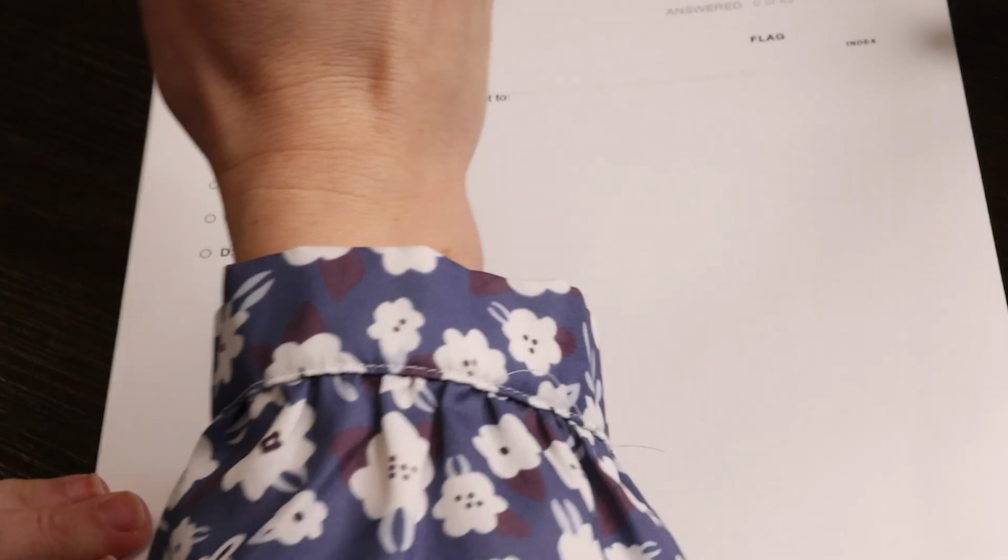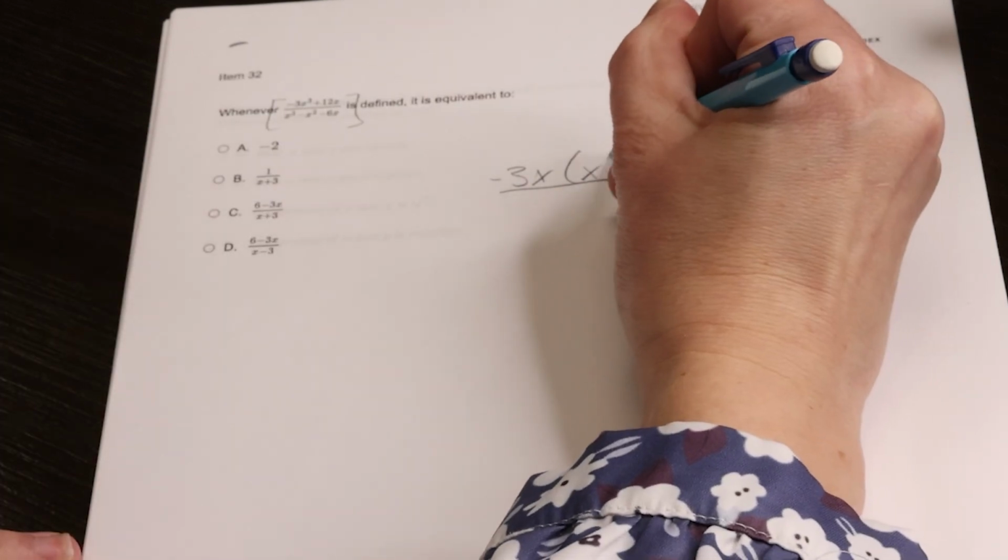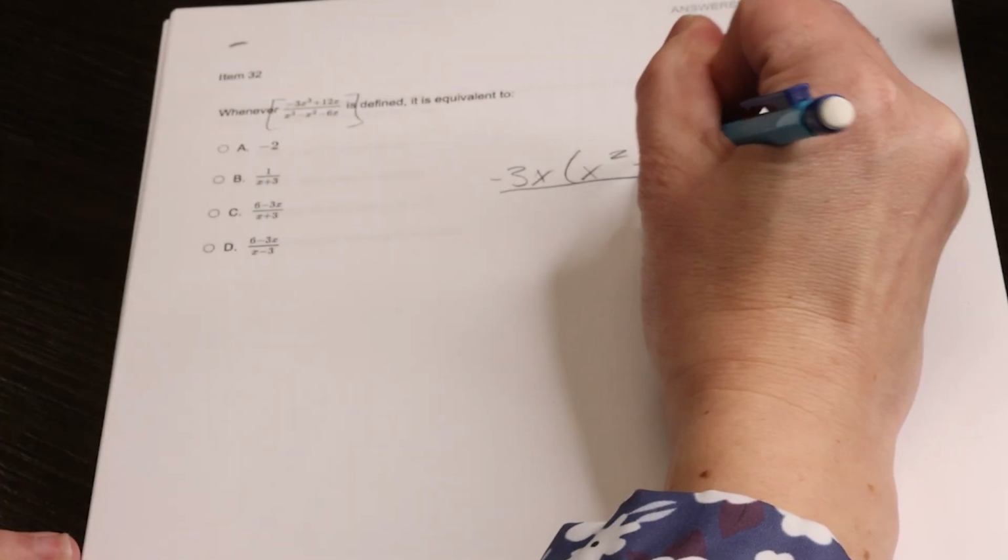On question number 32, these ones really get students stressed out. All you pretty much have to do is make sure that you're simplifying this. So let's go ahead and simplify on the top and the bottom. The top one, you have negative 3x to the power of 3 plus 12x. You have to think of what term you can factor out of both of those. On this one, you can easily factor out a negative 3 and an x, which in the parentheses would make this x squared, and your other term would be negative 4.